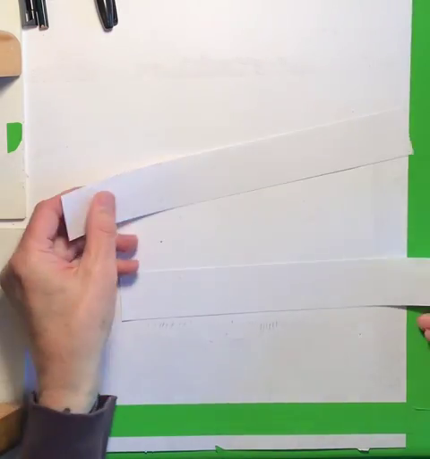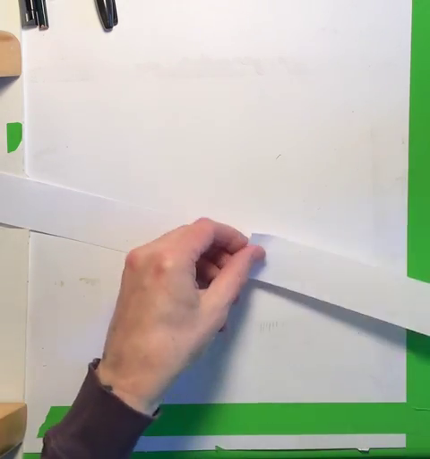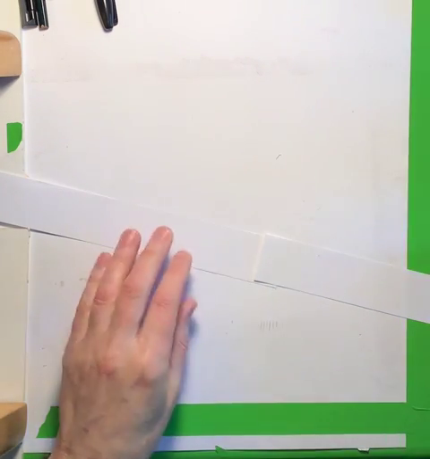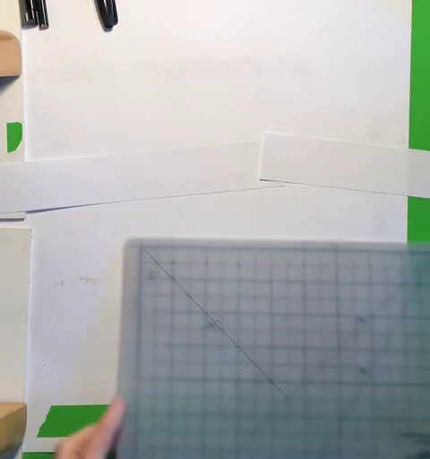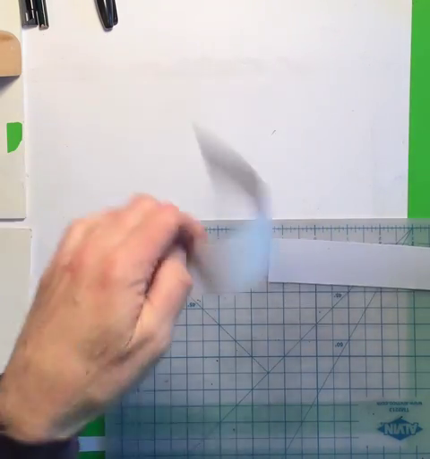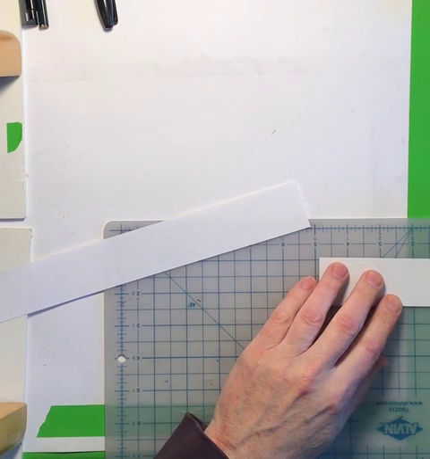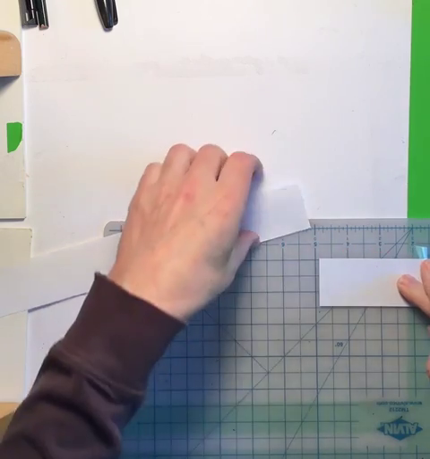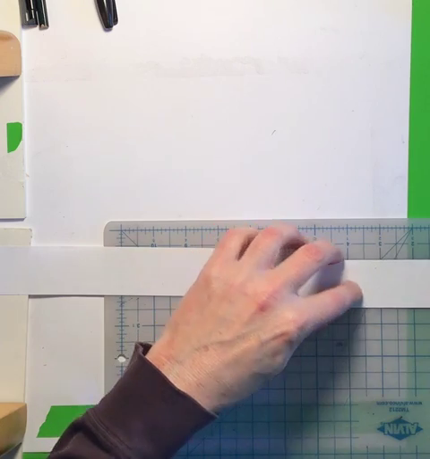So if you cut two 1.5 inch strips and overlap them a little bit, and if I line this up with my cutting mat, like there, line this up on the bottom of the cutting mat here, and then line this up just on one of these lines here.